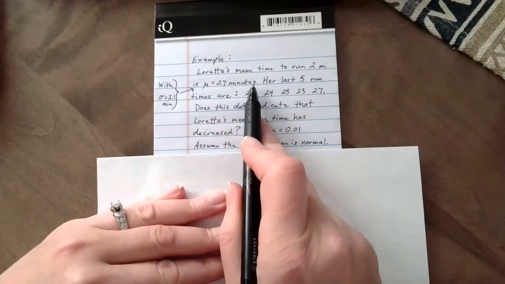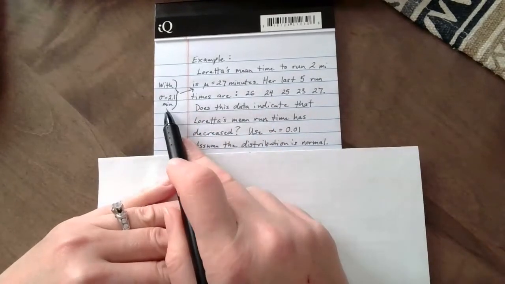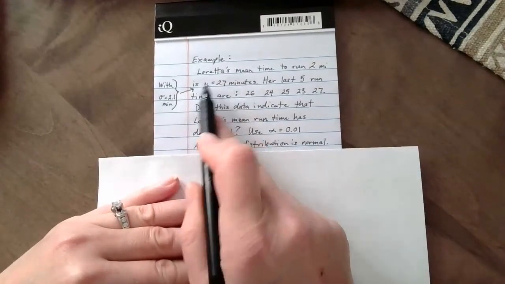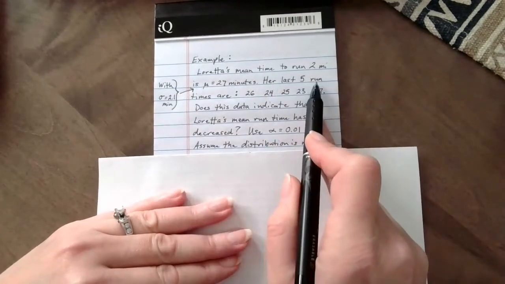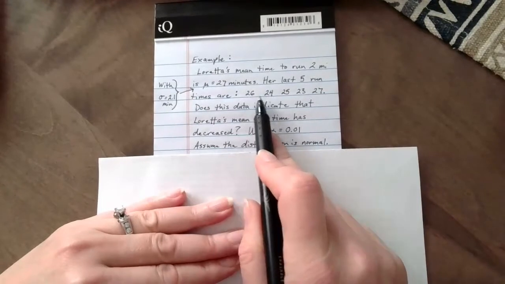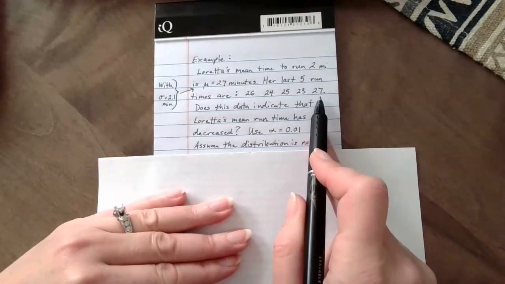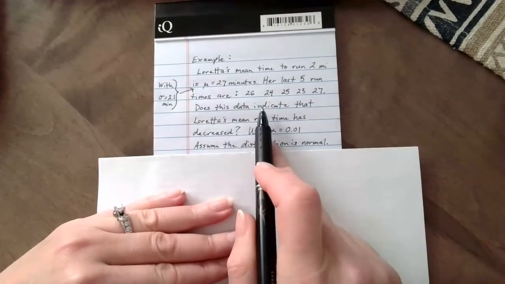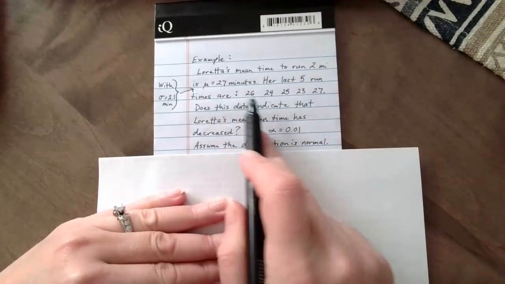I did forget the end of that sentence. I do need to say also, it's going to be a mean of 27 minutes with a standard deviation of 2.1 minutes. So notice that's population, that's a parameter, that's a parameter. This is based on our population in theory. Her last 5 run times, however, are 26 minutes, 24, 25, 23, and 27 minutes. So we know that her mean time is 27. Maybe she's been doing this a while. Maybe, a lot of these values are actually less than 27.